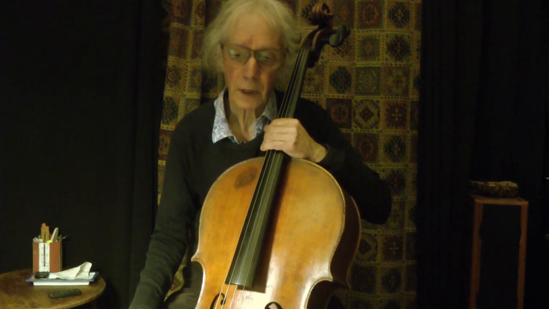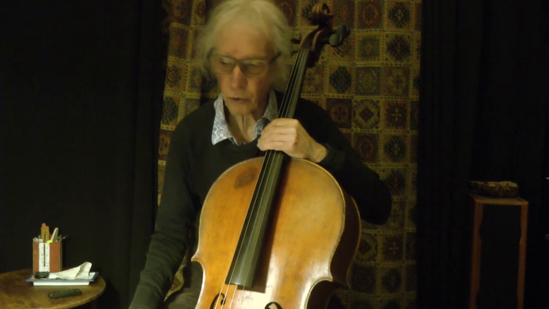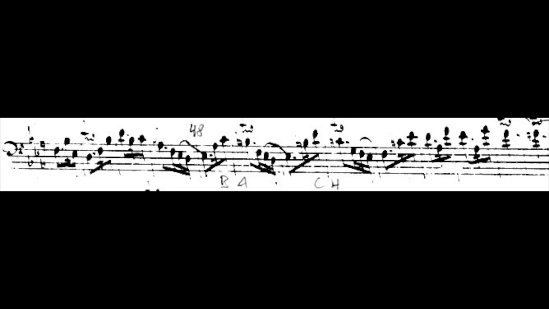Interestingly, the writers of manuscript C and D put a trill on both first beats. Just to point out both places, I show here manuscript C, which is with scordatura, and I just play it. I start a little bit before.